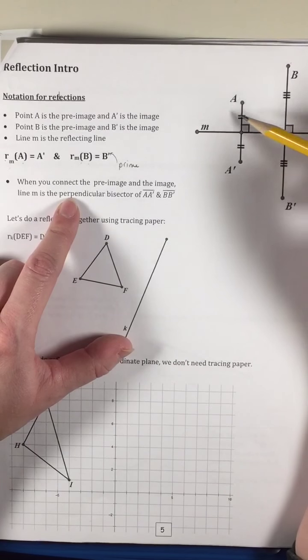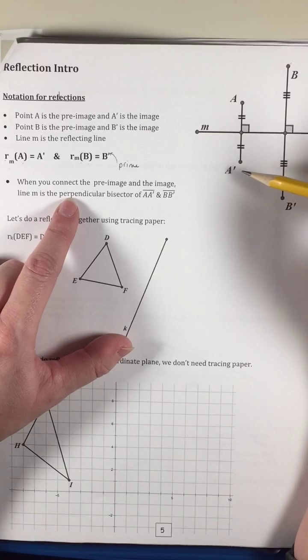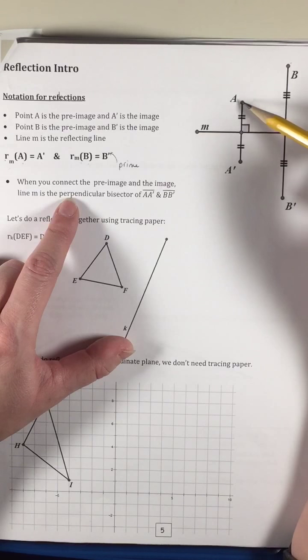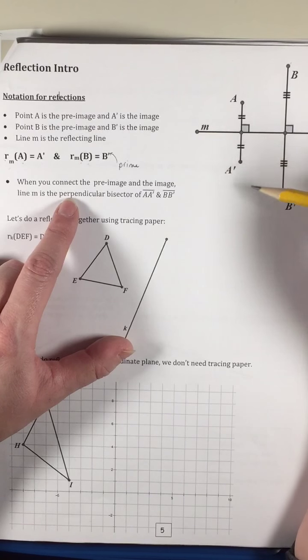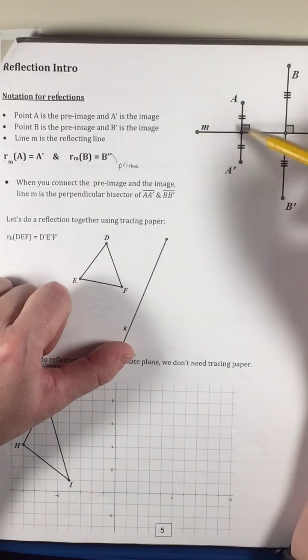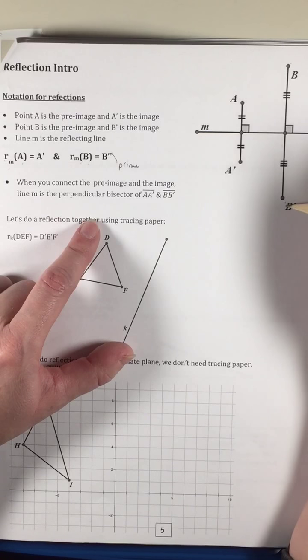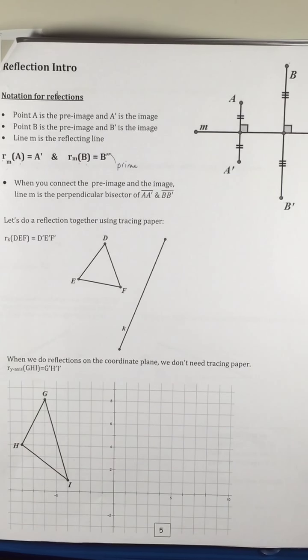So if we were to connect these, what I know is that this distance from here to the reflecting line is the same distance. I also know that it is perpendicular. So we say that M is the perpendicular bisector of A prime and B prime. So whatever we connect the image to the pre-image.